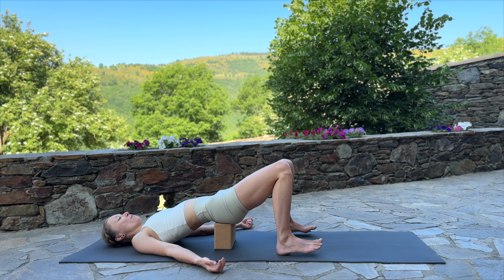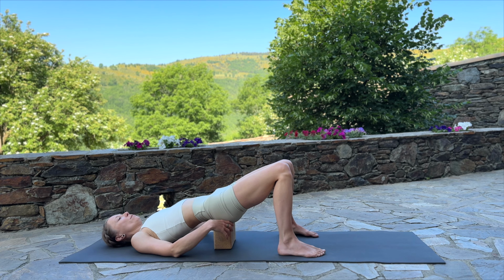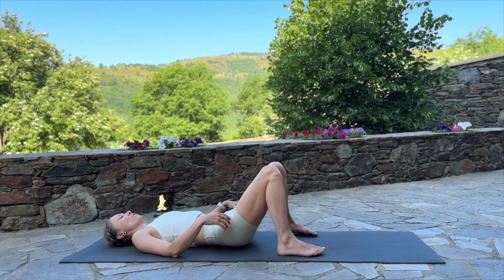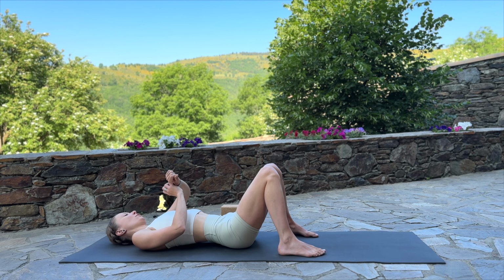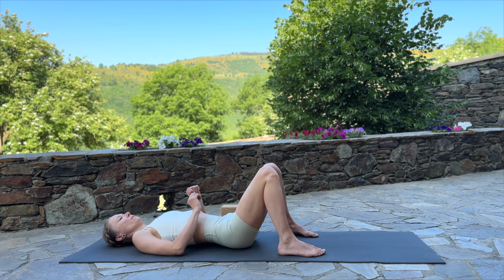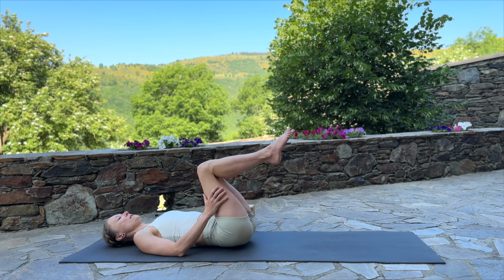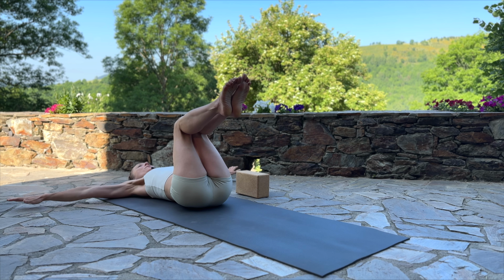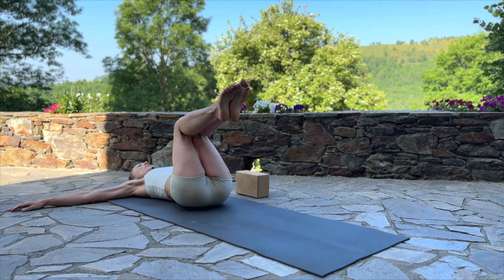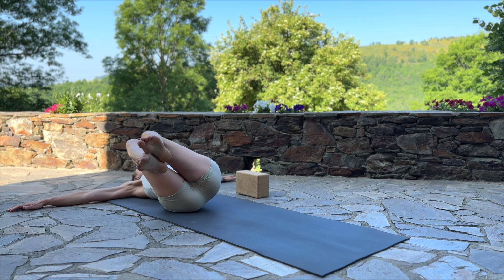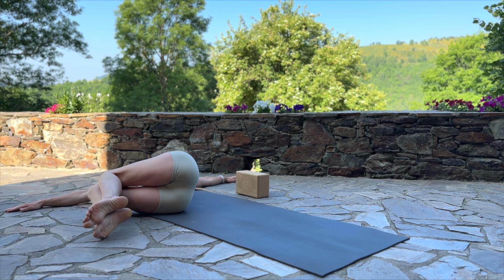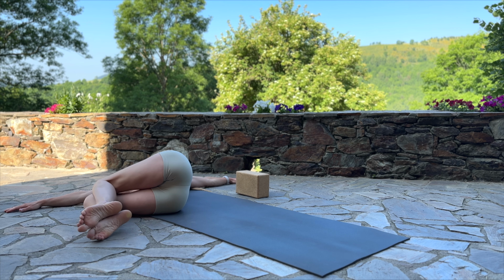And then press into the feet, lift the hips off the block, and then slide the block out to the side, lowering the hips all the way to the ground. Then bring the knees up, feet together, and stretch the arms to a T-shaped position. Inhale here in the center. And as you exhale, allow the legs to come over to the right side, and then turn the head to the left side. And hold.